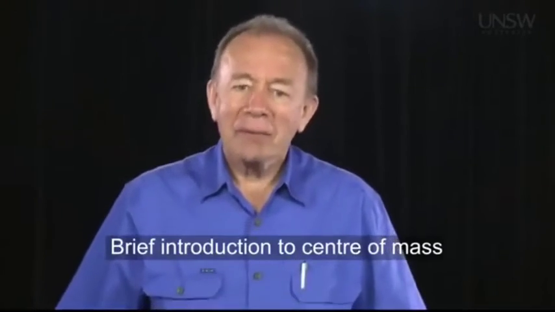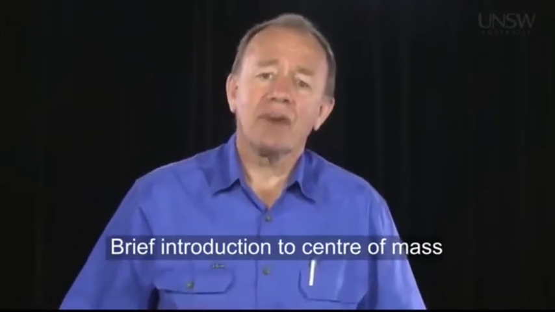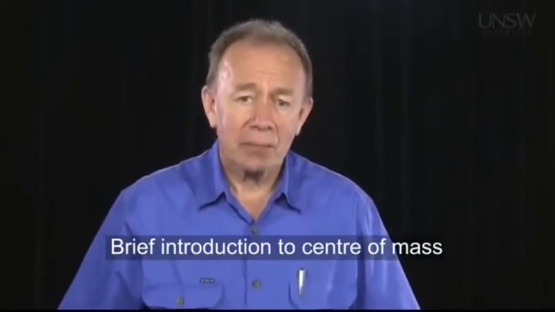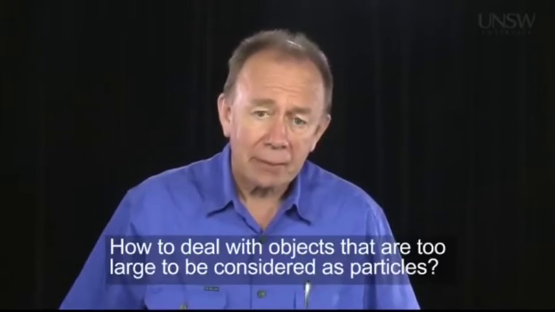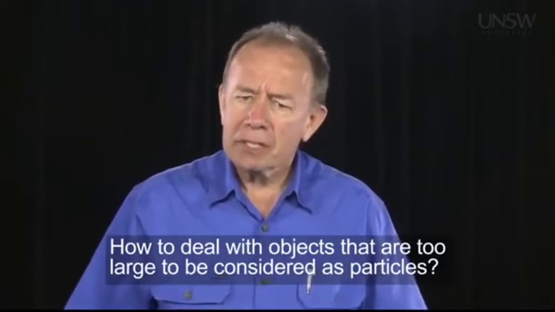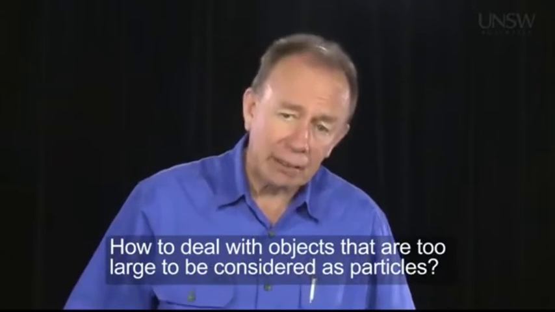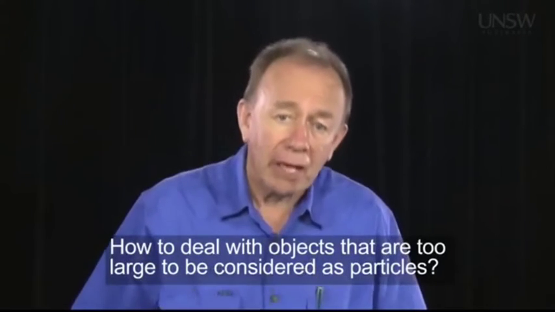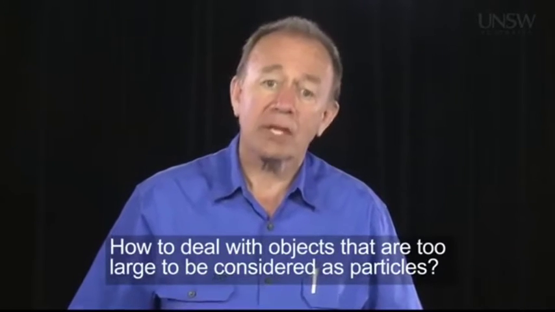Before going on, we'll have a little detour to discuss finite objects, systems of objects, and their centre of mass. We've formally limited the syllabus of this course to particles, objects small enough that we can represent their position with a point. But for objects of finite size, what point would we use?